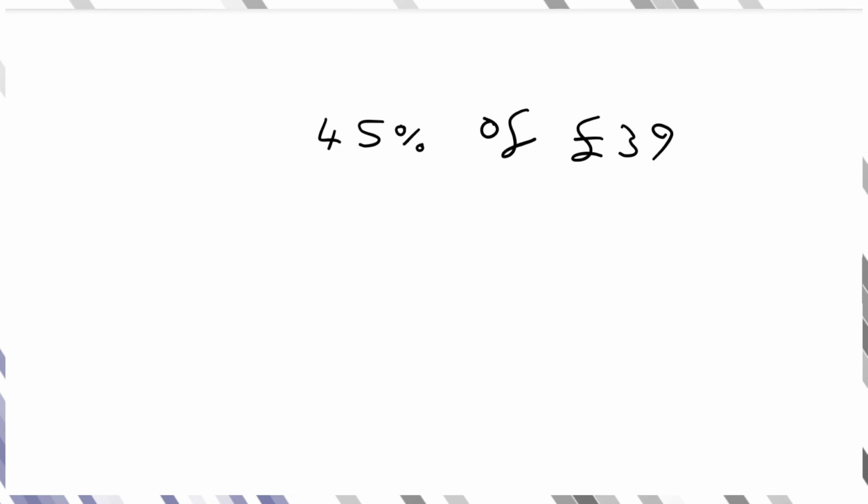But without a calculator, if we're going to do this, let's change the 45% to a fraction. So 45% as a decimal is 0.45. As a fraction would be 45 over 100. We can simplify that. Divide the top and the bottom by 5. We get 9 over 20. So we've got 9 over 20 times 39.